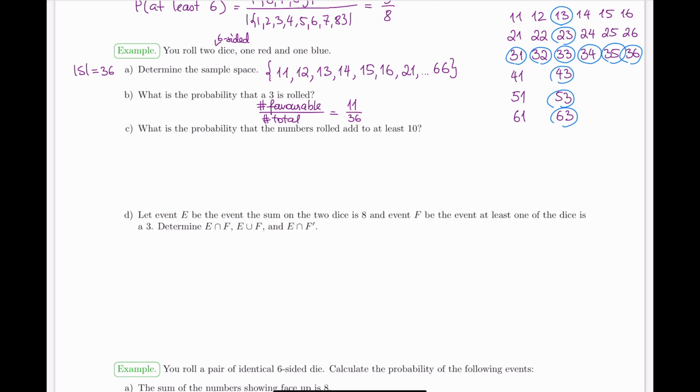Next up, what is the probability that the numbers rolled add to at least 10? So again, we're looking at the probability, so we're going to look at the exact same formula. Number of favorable outcomes divided by the number of total ones.